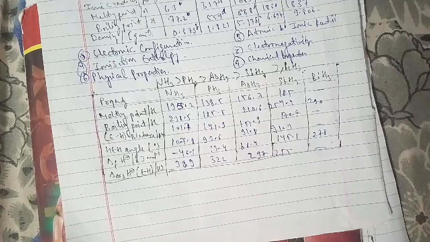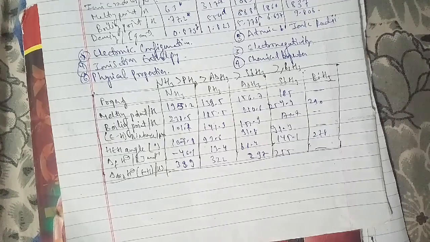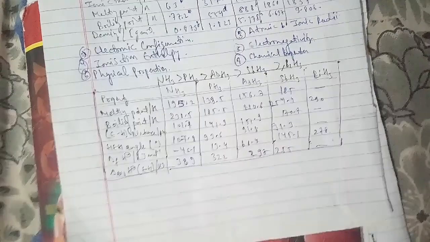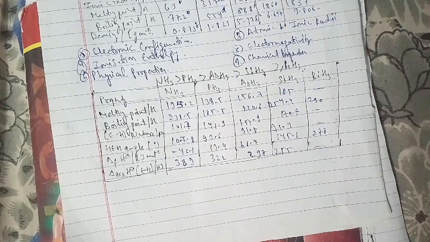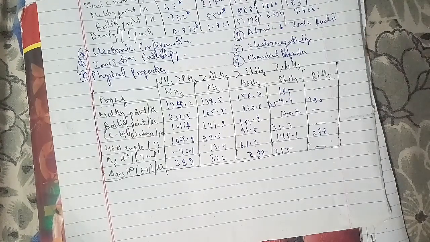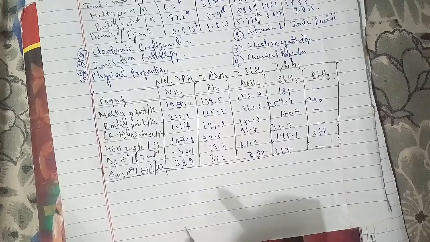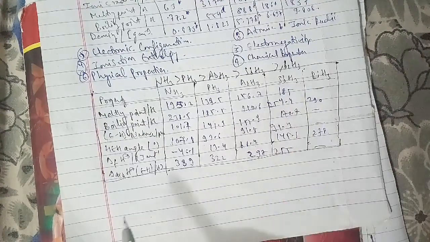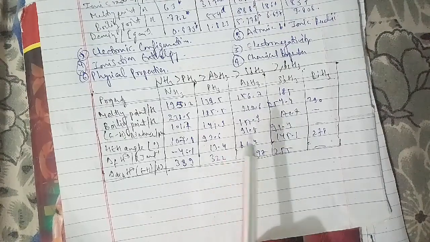Their acidic character decreases down the group. The oxides of the type E2O3 of nitrogen and phosphorus are purely acidic, those of arsenic and antimony are amphoteric, and those of bismuth are predominantly basic.